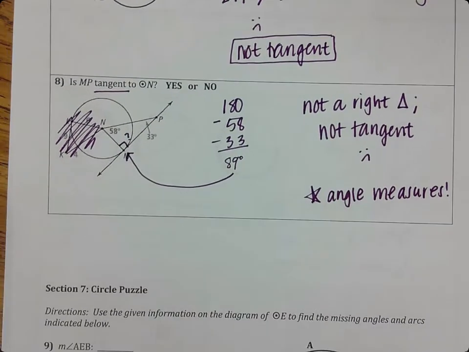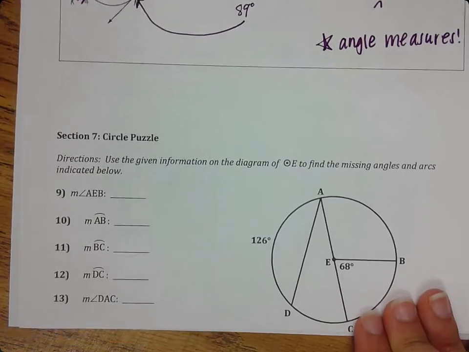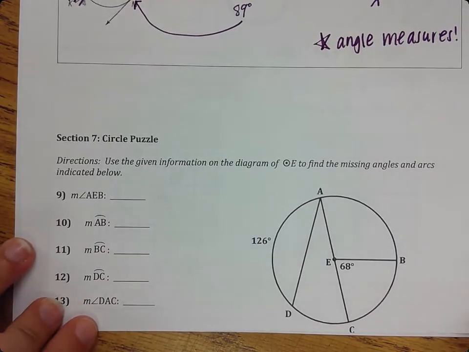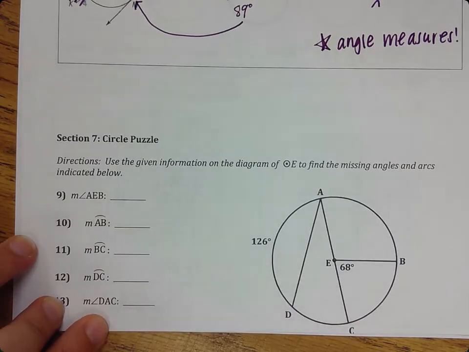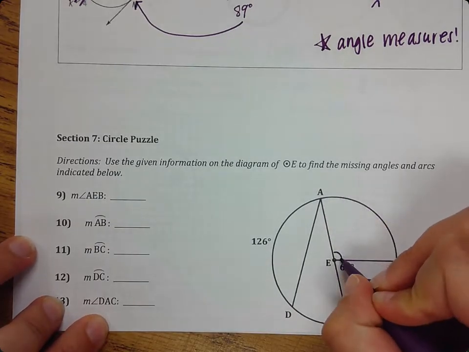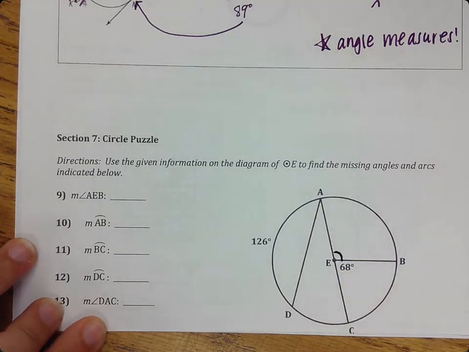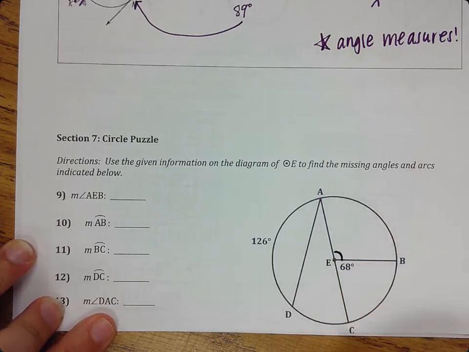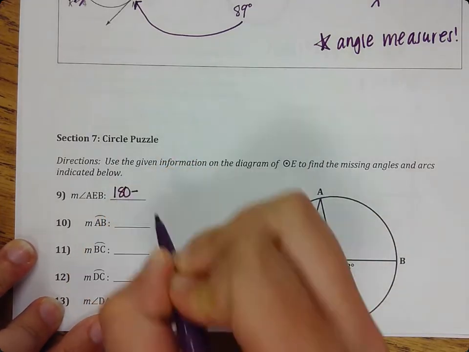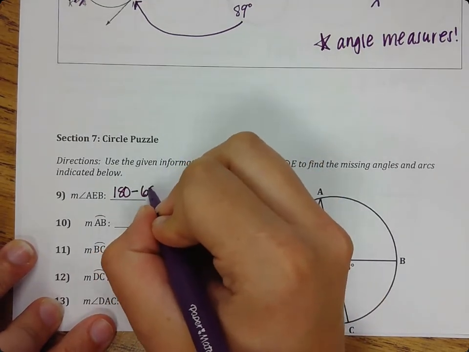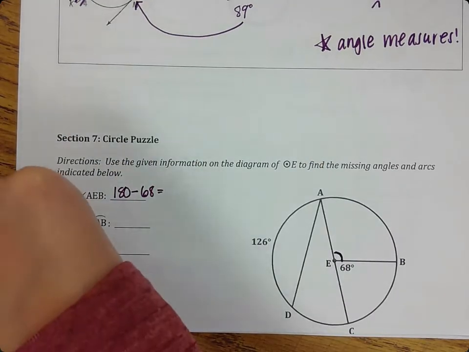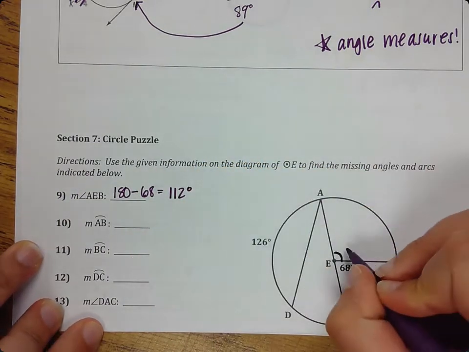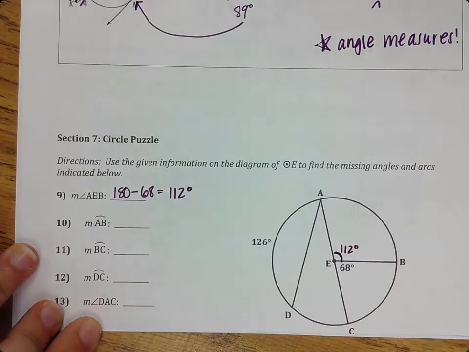And then the last thing we have on our paper is a nice little puzzle trying to solve for some things. So the first thing I want to do is find the measure of AEB, this right here. I don't know anything about it, but I do have this 68, and I notice that they're making a straight line. And I know straight lines add up to 180. So 180 minus 68 is 112. This angle right here is 112 degrees.